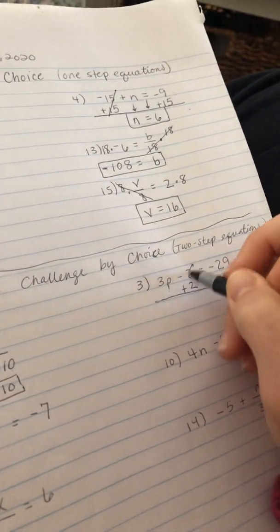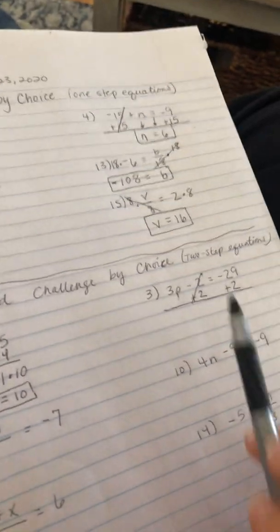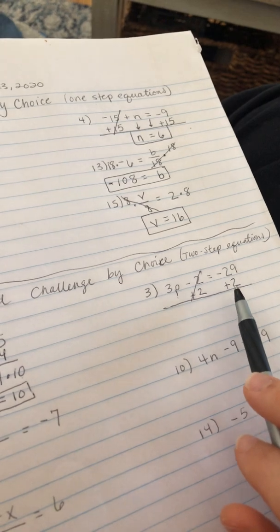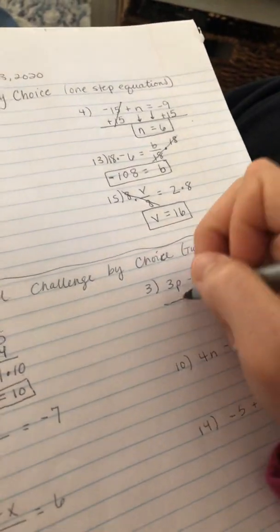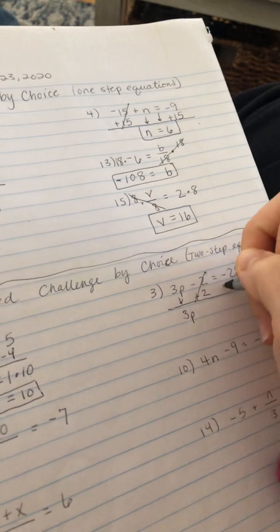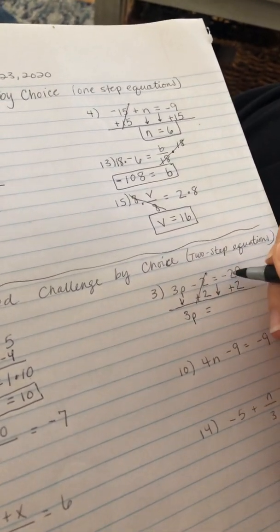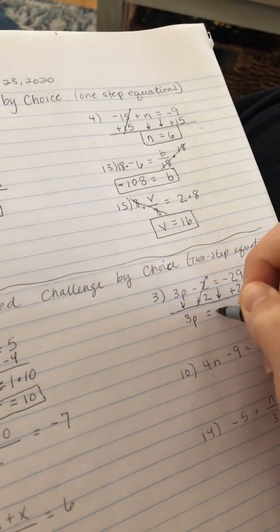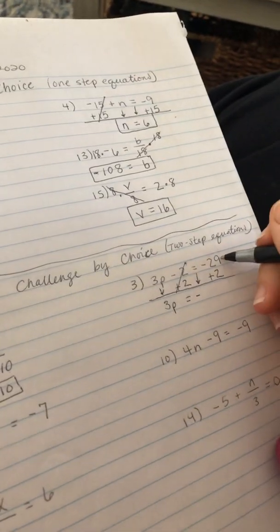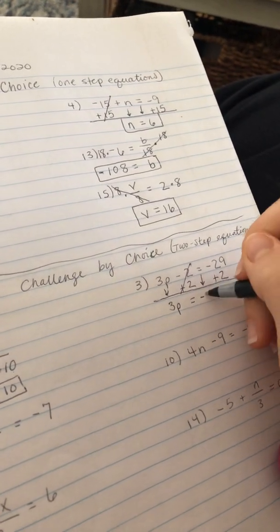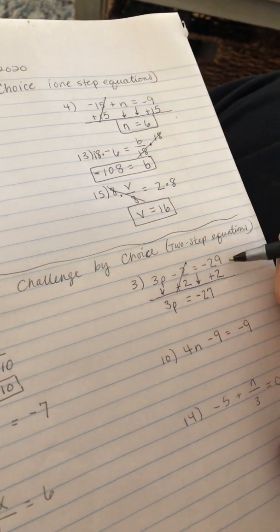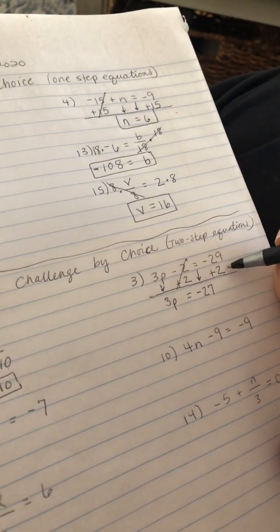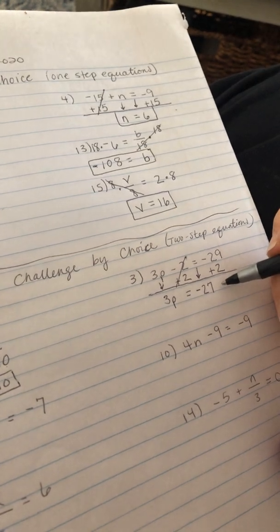So not only did I think that this was a good example because there's no division like the other one, but we have a negative and a positive that we are trying to combine. So I'm going to bring down my 3p before I do that, bring down my equal sign. Now, you have more negatives than you do positives. 29 is more than 2. So your answer is going to be negative. Then you do big minus little. 29 minus 2 is 27. If you are negative 29 and you need to go in the positive, so less negative, by 2 spaces, it will bring you to negative 27.